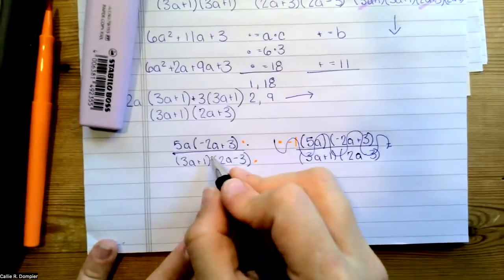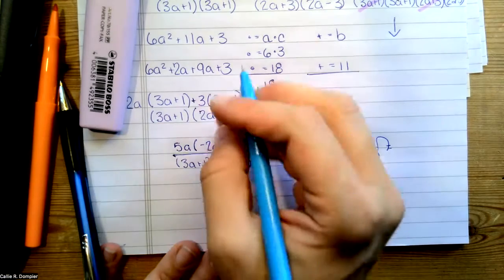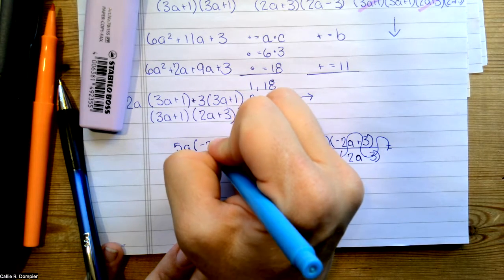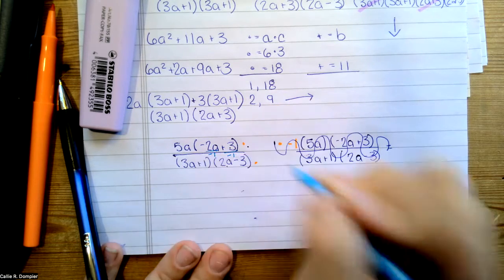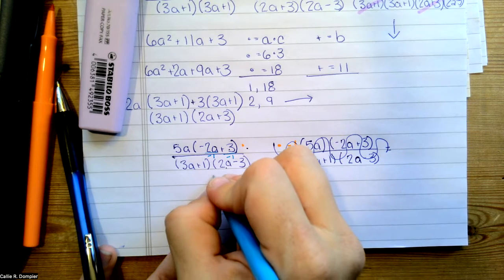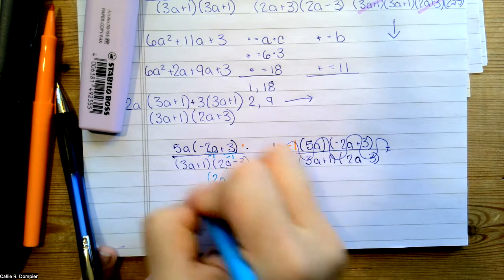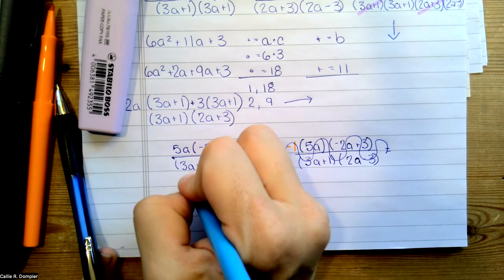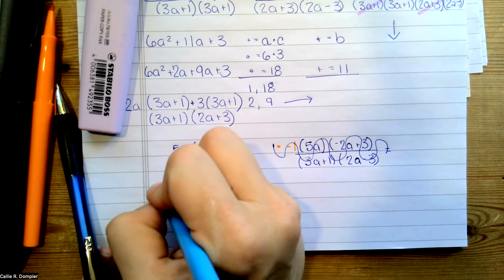So we have this. We want this to look like this, right? If I divide negative 2a by negative 1, then I will have positive 2a minus 3 with a negative 1 in front, right? Times 5a.